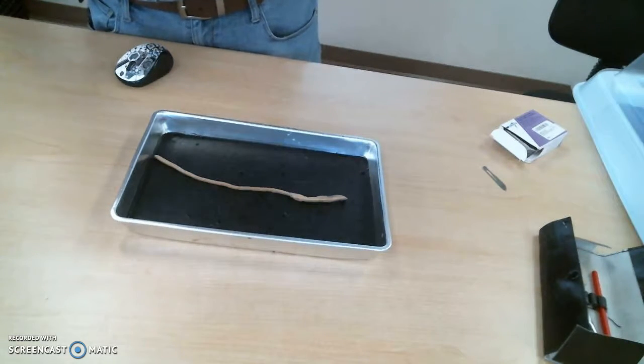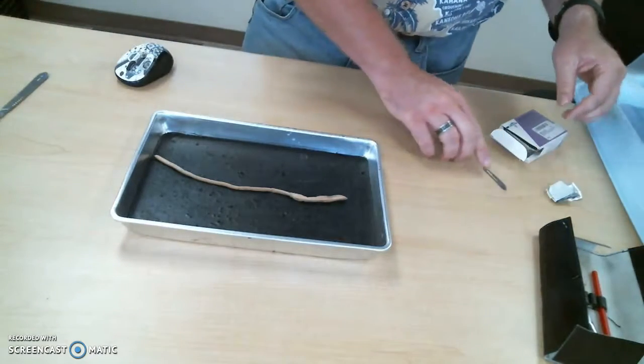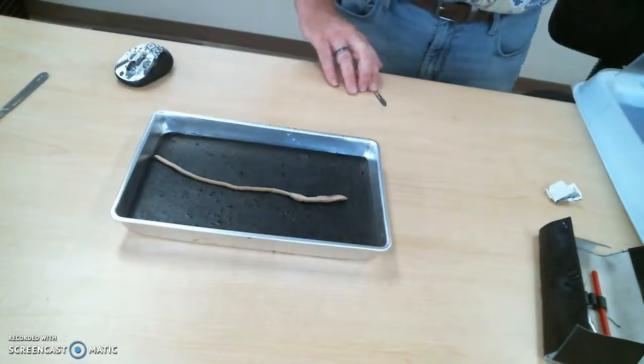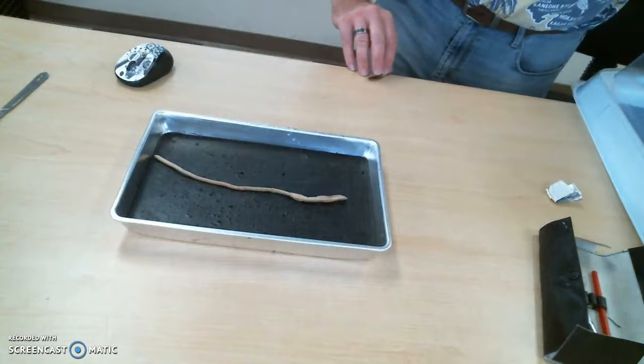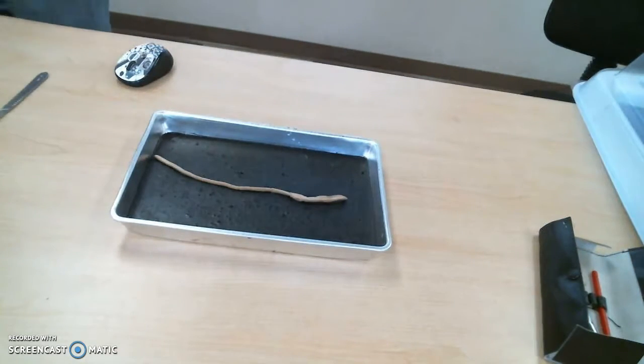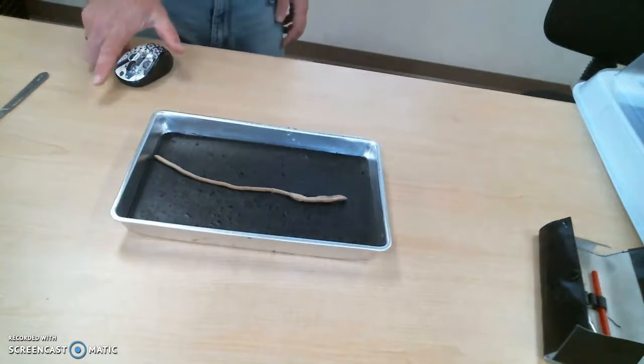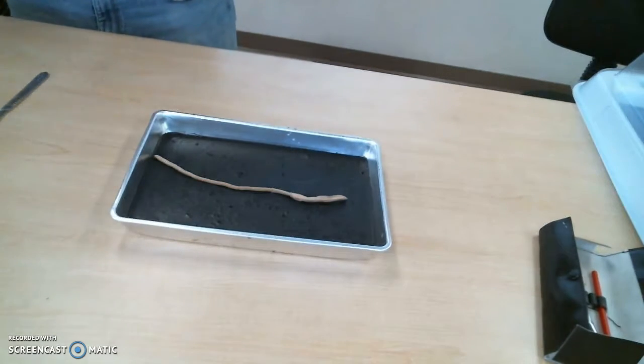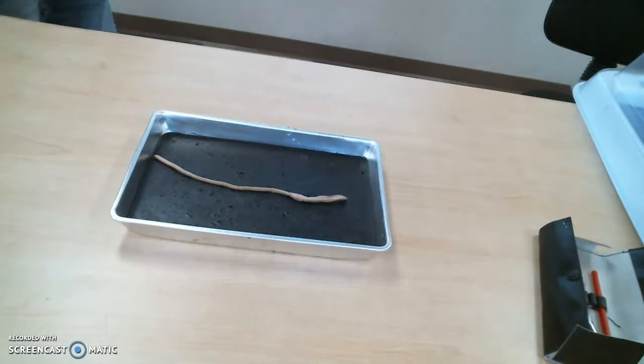This is a segmented roundworm. So what phylum does that mean that it's in? Platyhelminthes are flatworms. This is not a flatworm. Annelida. Good job. Segmented roundworms. Phylum Annelida.